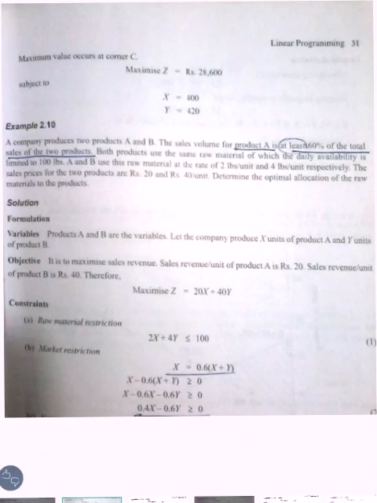And the 10th question: 60%, that is x is less than or equal to 0.6 times the total x plus y. Then we get the equation, that is the marketing restriction, raw materials, and the profit is also given. It's the same.